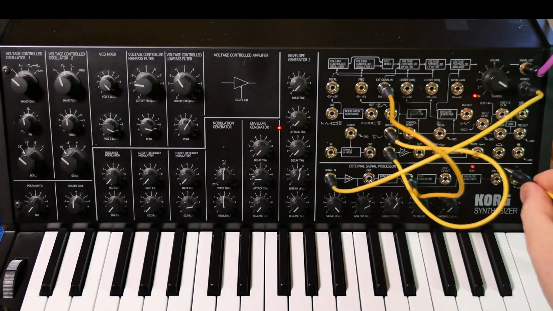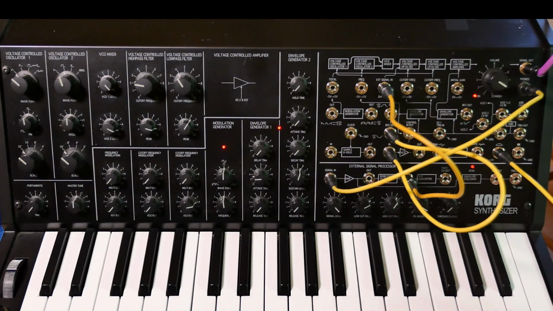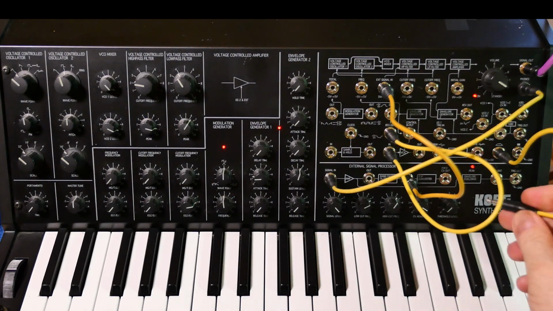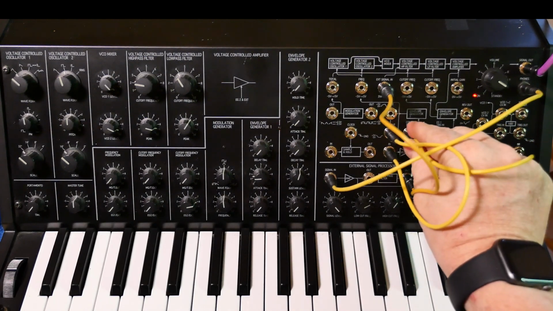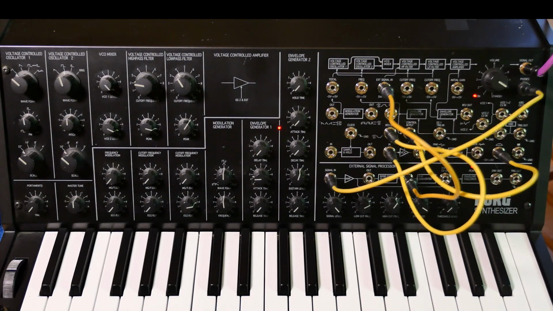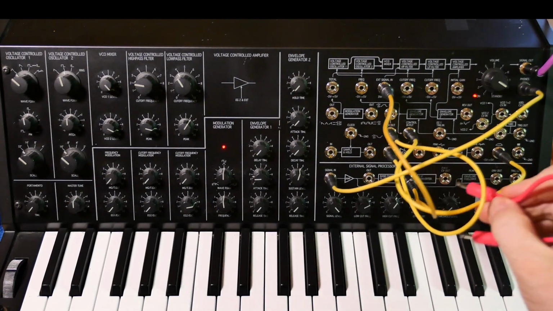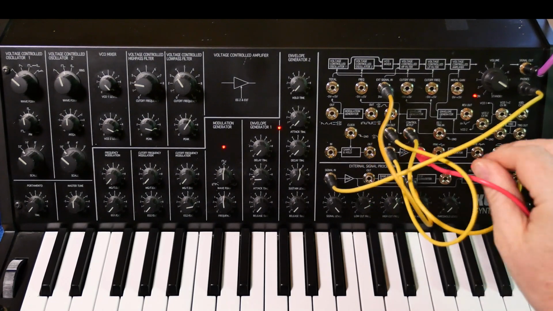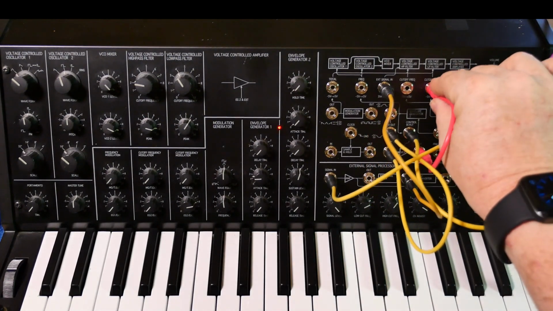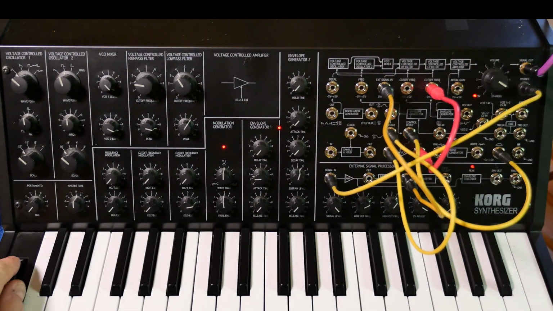We would then use the pitch wheel as your control input, and then we'll take another brightly coloured cable this time, and we'll go from the output of that into the cutoff frequency of the low pass filter.